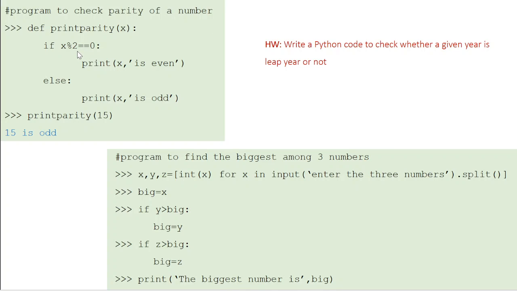Now how do you find the remainder? You are already familiar with the modulus division, right? Modulus division gives you the remainder. So there are n number of ways you can do this program. Let's do it using a function. So I am going to define a function known as print parity. So this function is going to do the job for me. Okay. So the function needs an input which is the given number, right? Okay. So you define the function first.